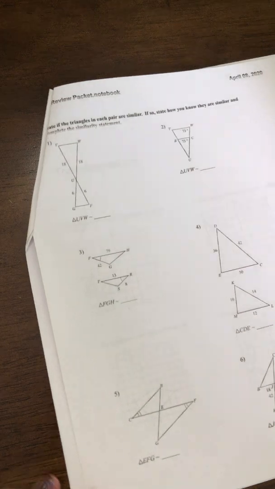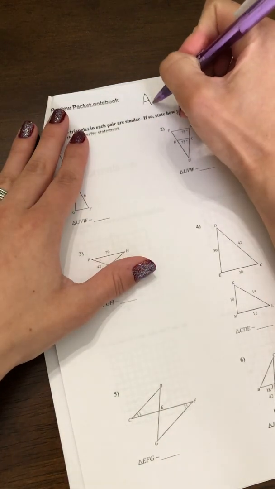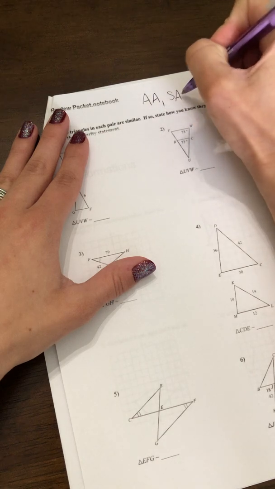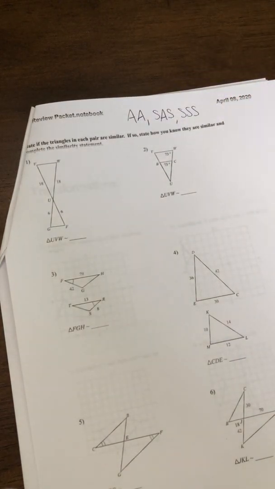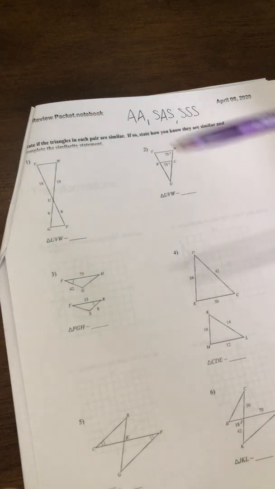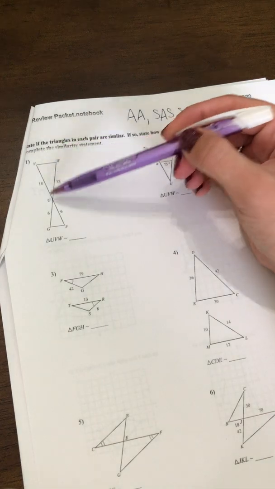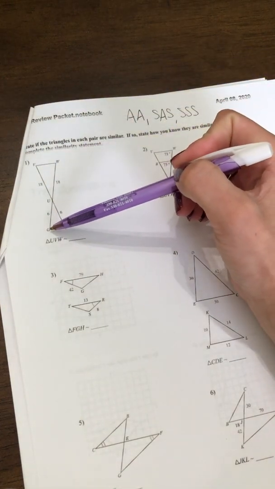And there's three properties to show that they're similar: the angle-angle property, side-angle-side, and side-side-side. So we're going to determine if these two triangles are similar, and if they are, which one of these properties proves that. So in this first one, the first thing to do is identify the two triangles. So I have triangle VUW, and I have triangle GUF. Those are my two triangles.